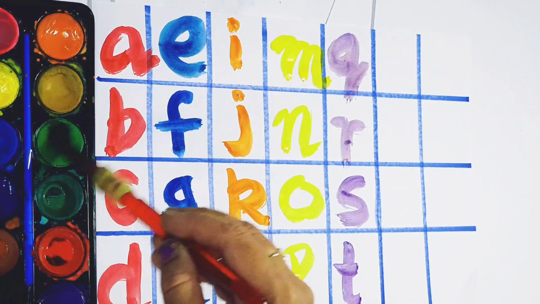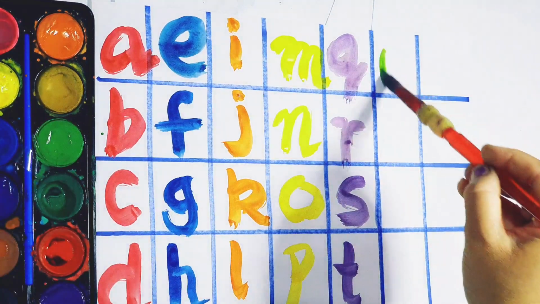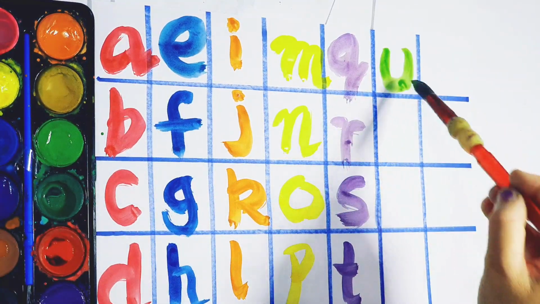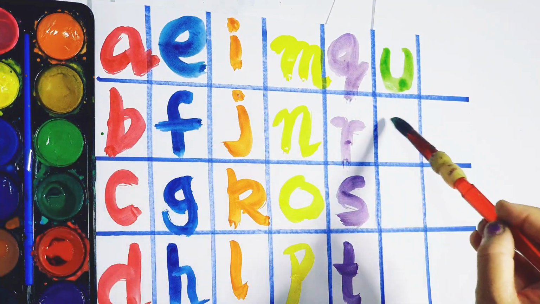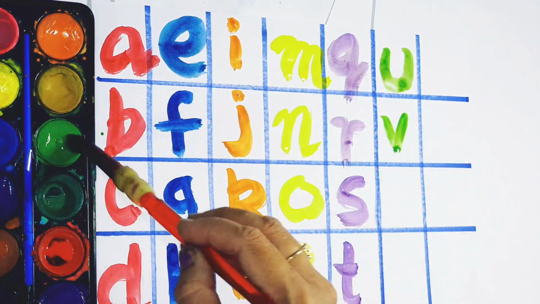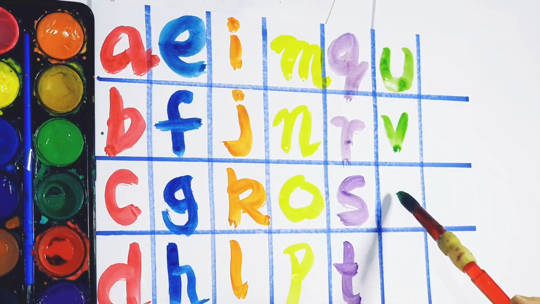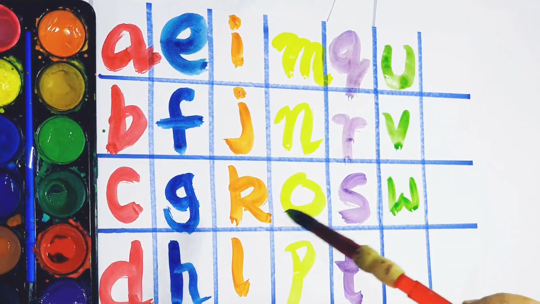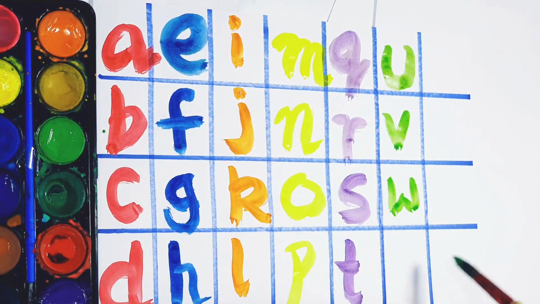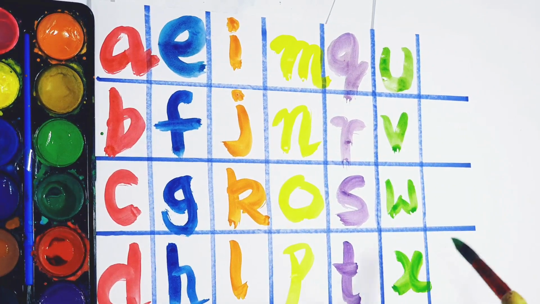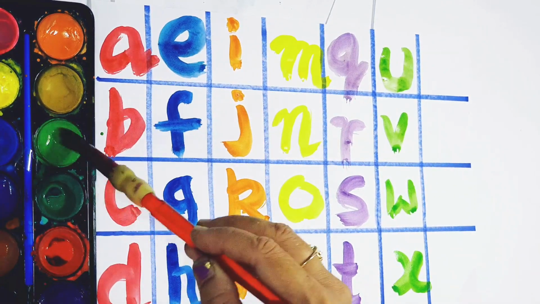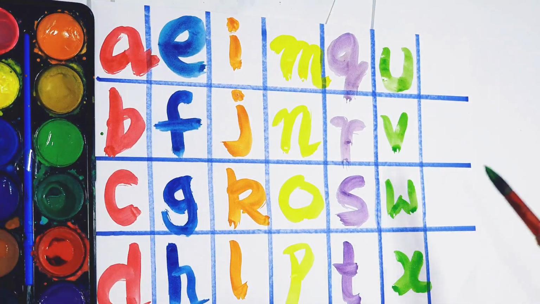Green color. U for umbrella. V for village. W for water. X for xylophone.